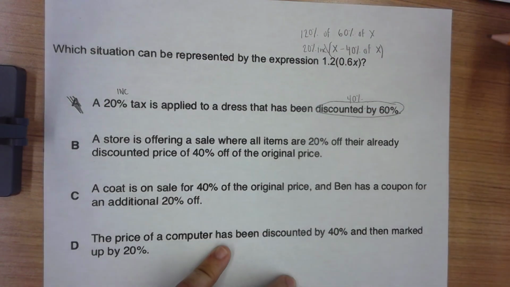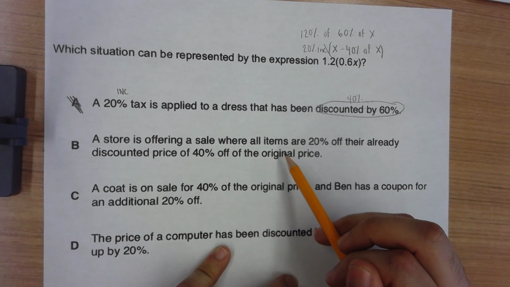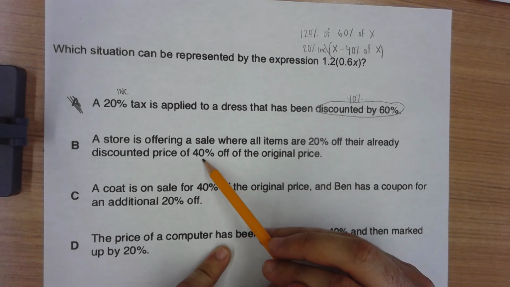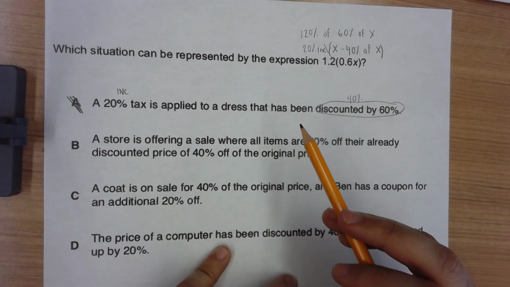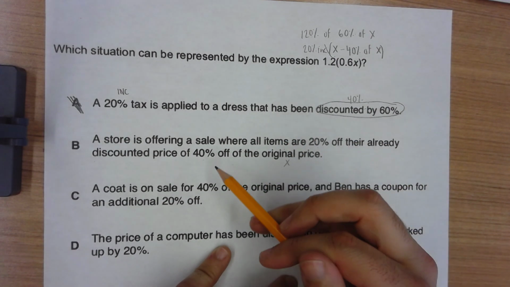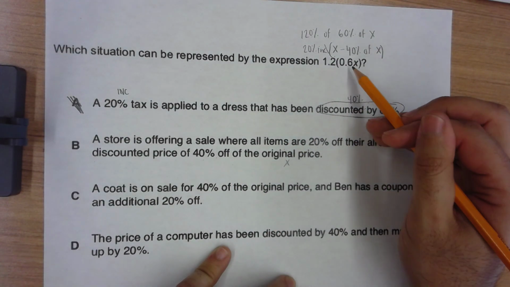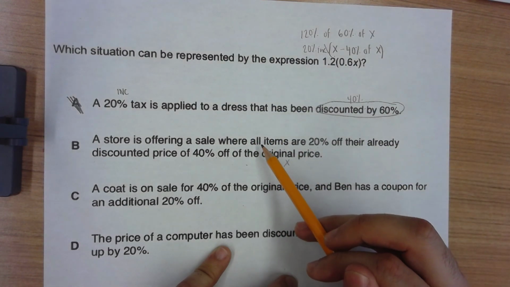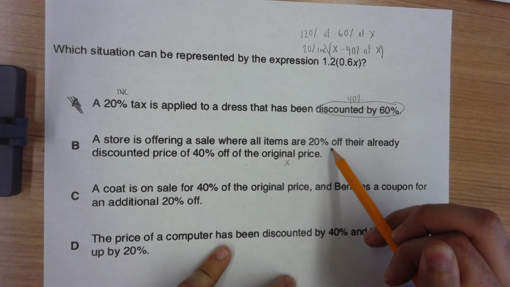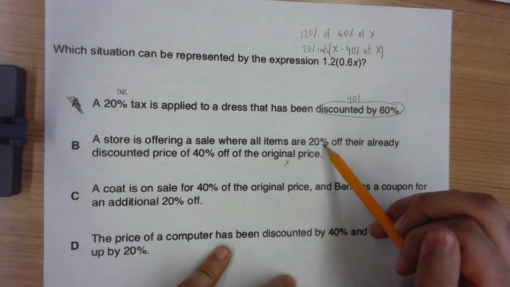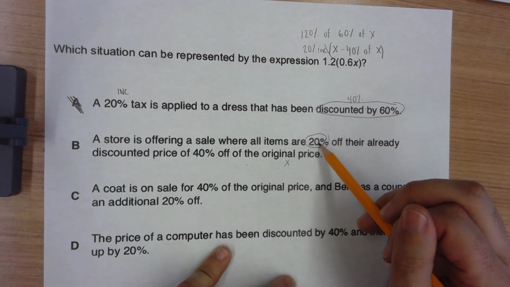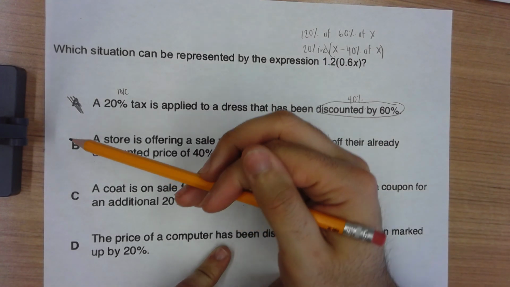No, thank you. A store is offering a sale where all items are 20% off their already discounted price of 40% off of the original price. Now, if my original price is x and I'm taking off 40%, then I'm at 60%. So that sounds pretty good. However, a sale where all items are 20% off of their already discounted price, I'm not taking 20% off again. In fact, I'm increasing my sale price by 20%. So B, no thank you.